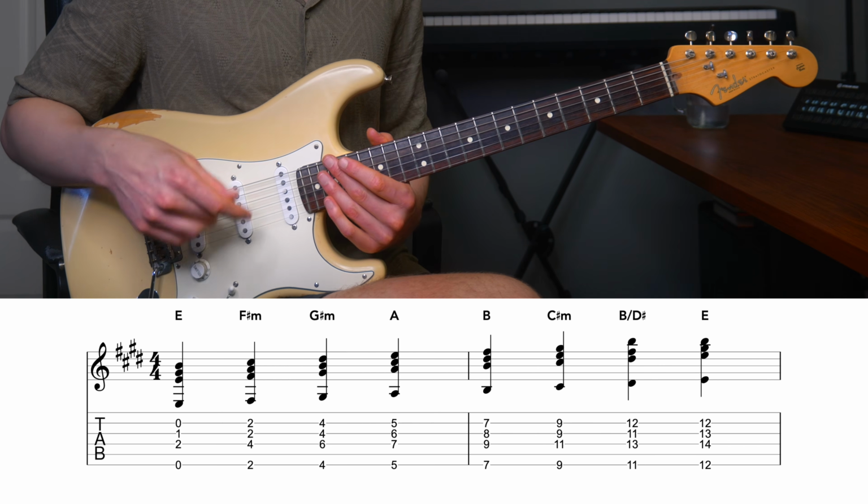Next, I want to show you all the chords in the key of E major, just so you know what chords actually work together. We're just going to use the chord shapes we just learned.